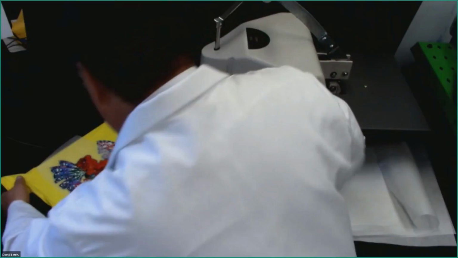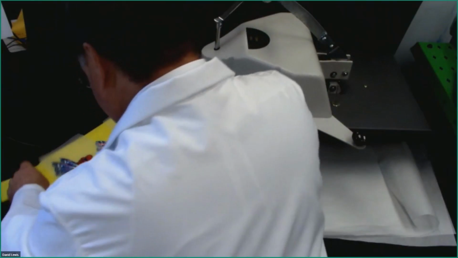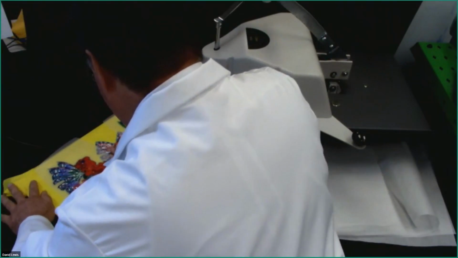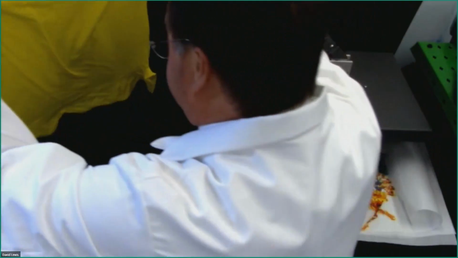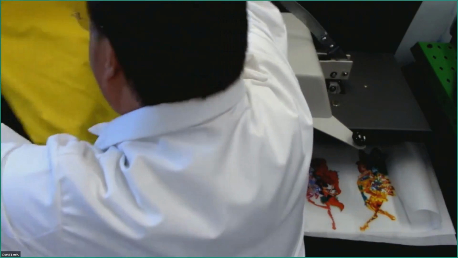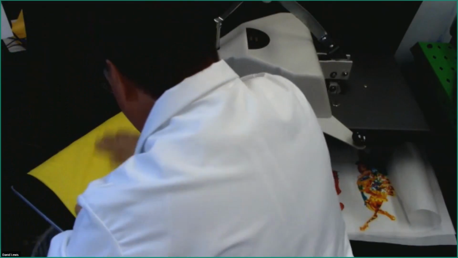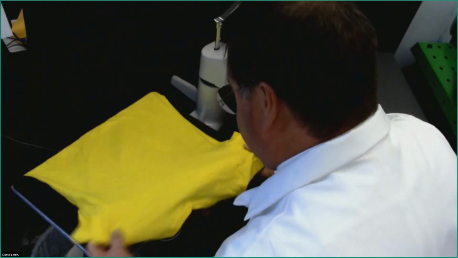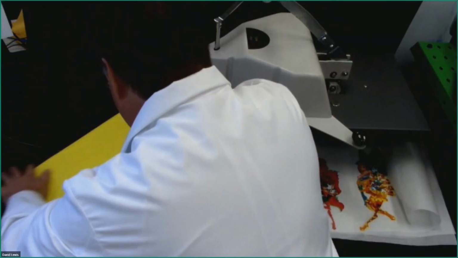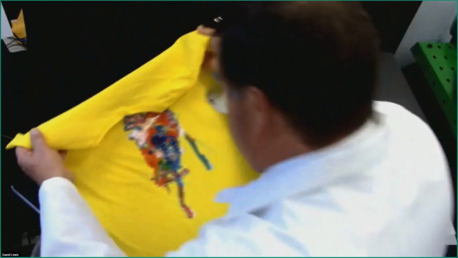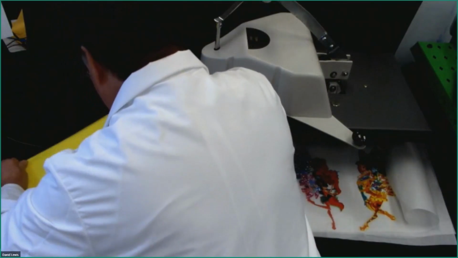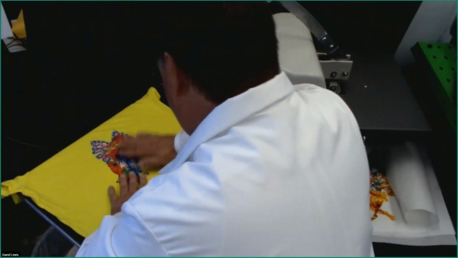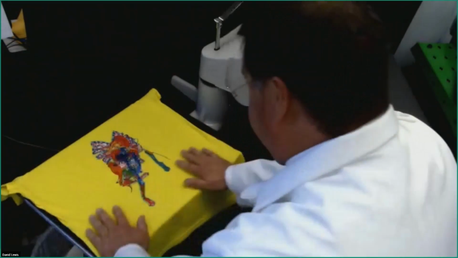So I line these up. Hang on, I got a wrinkle in my shirt. You want to make sure, hold on just a second. Yeah, I got a wrinkle in my shirt here. Just 1 second while I get this wrinkle out of my shirt. All right. So I don't want any wrinkles underneath where I'm working. All right, so everything is nice and smooth.